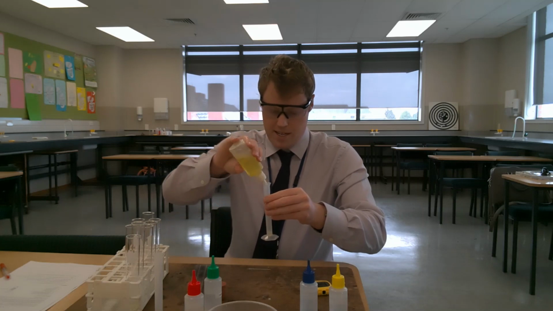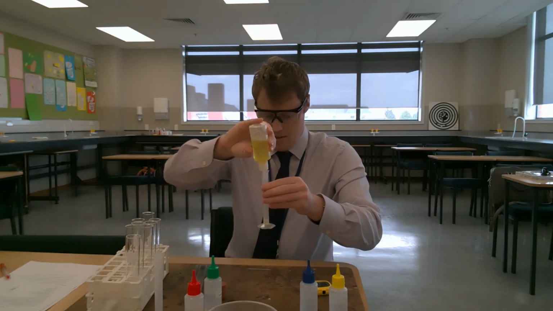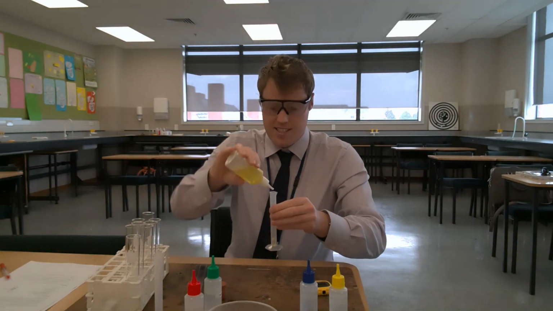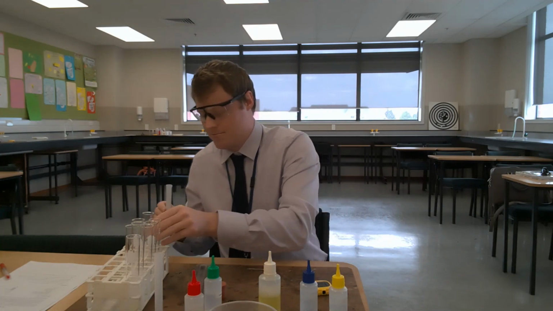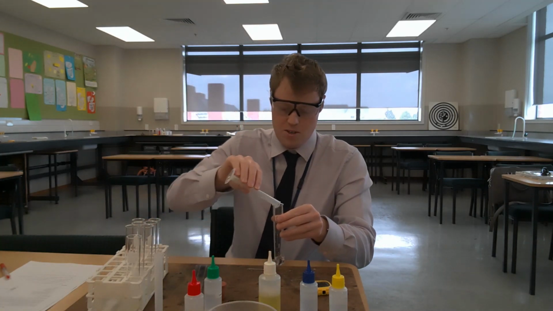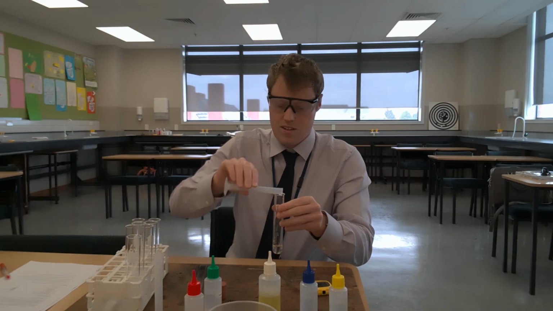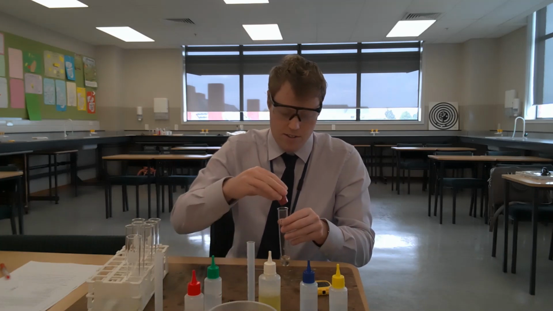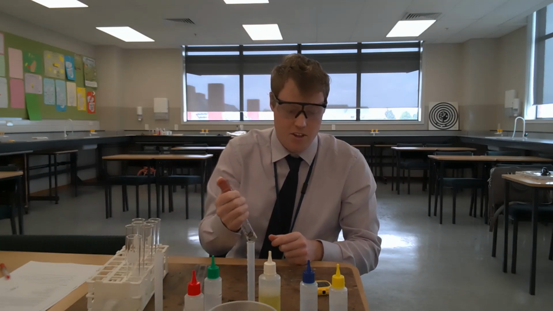Trial 2. I'm going to add 1 centimeter cubed, I get my units confused here, 1 centimeter cubed of soap to my 5 centimeters cubed of tap water. Place the bung on, shake for 30 seconds.